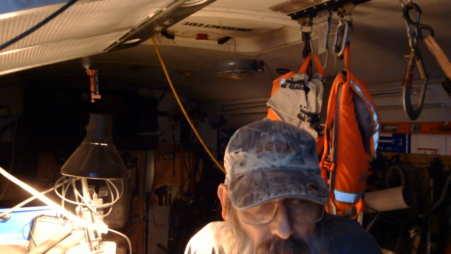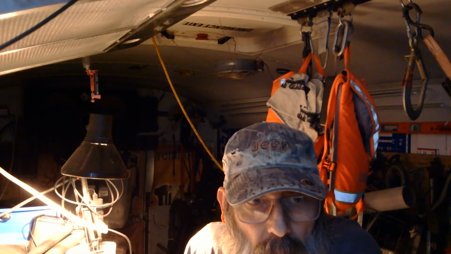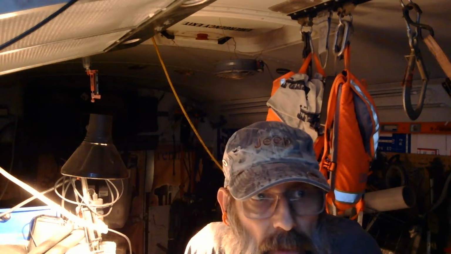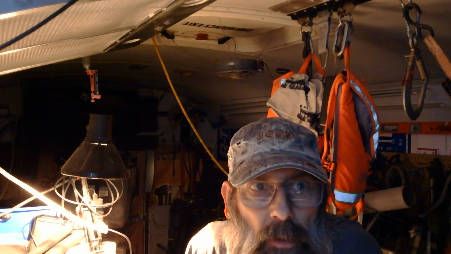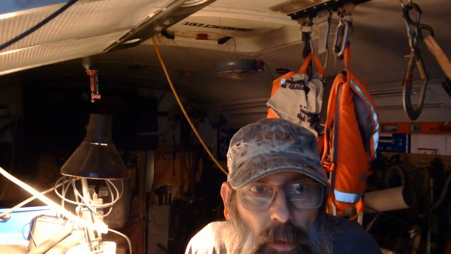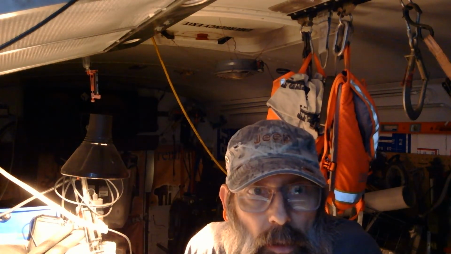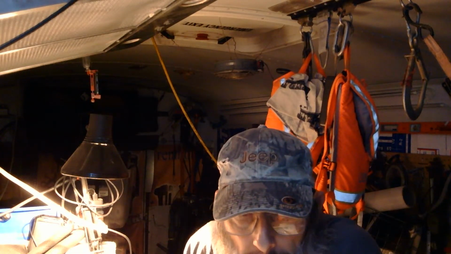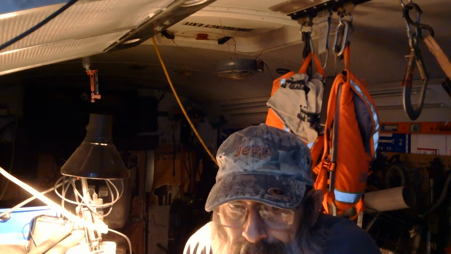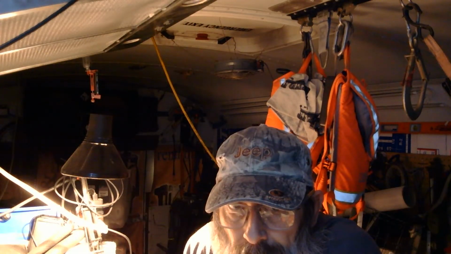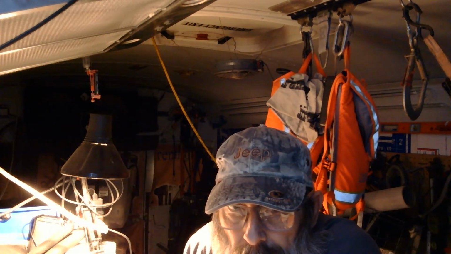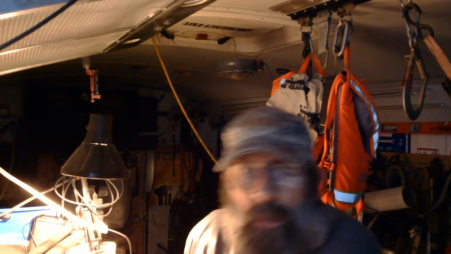How do I get the sound? Oh, that's not it. How do I get the sound to go through? Let's try opening a new window. I don't know how I'm going to get the sound to go through yet.